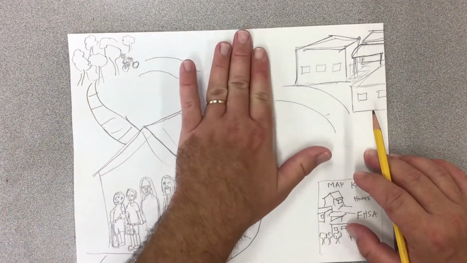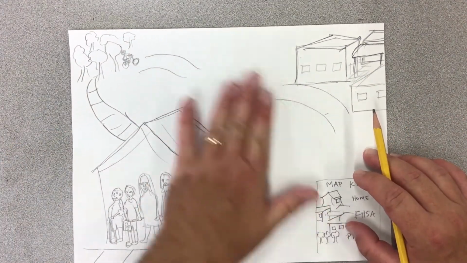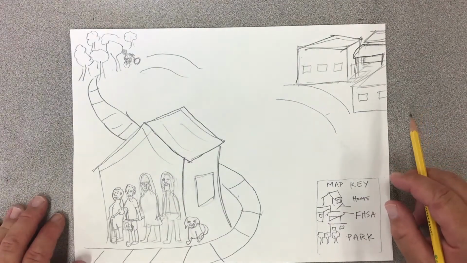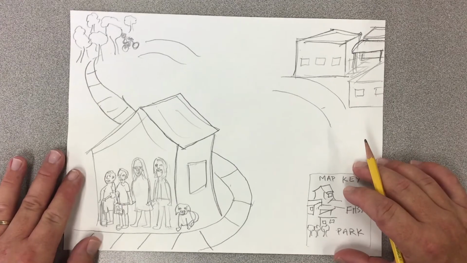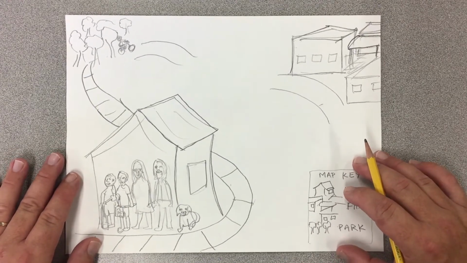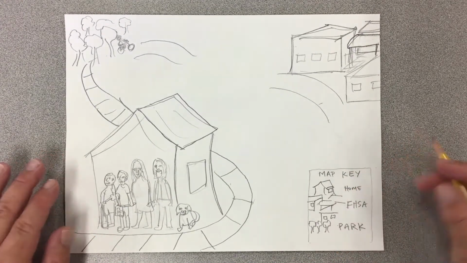I think my fourth place will go here in this empty spot in the map. And I'm going to put the library because the library is another important place that I enjoy spending time.